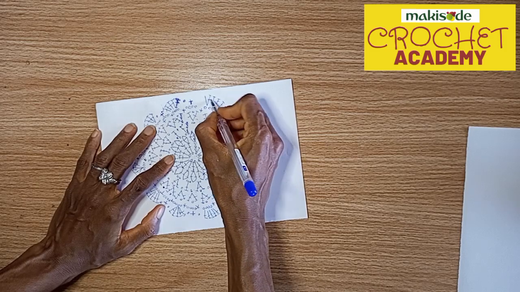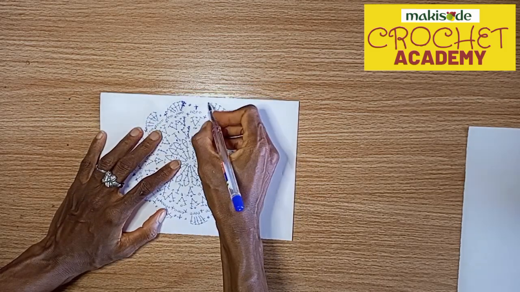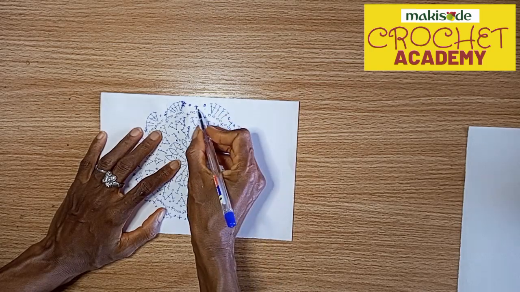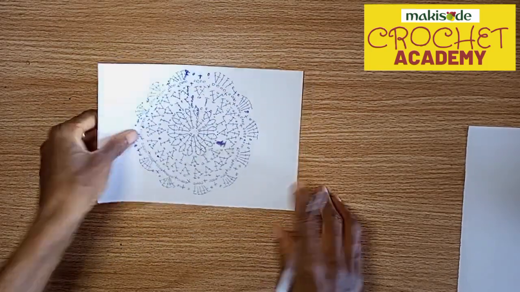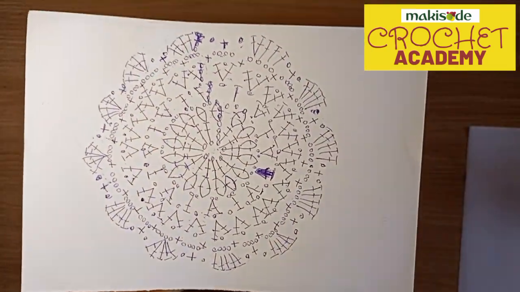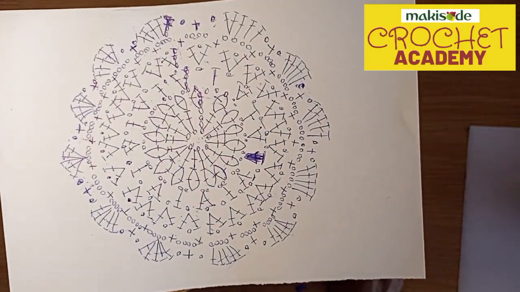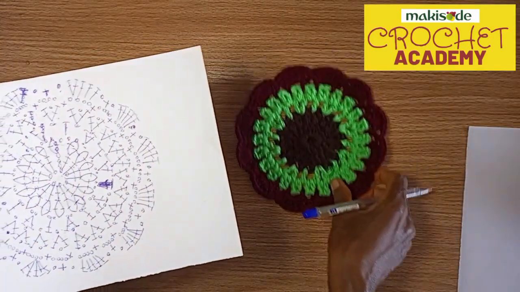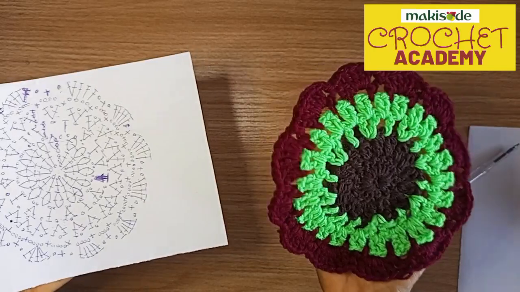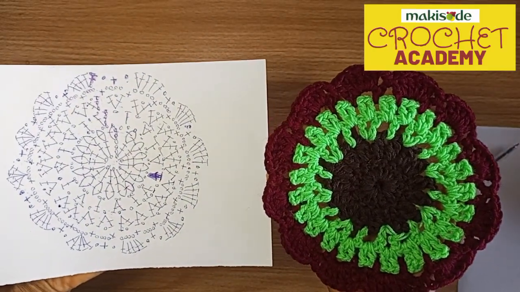Final shell. Then you chain and slip stitch into that single crochet stitch right there. This is it. That's what created this. Okay, that's them right there.